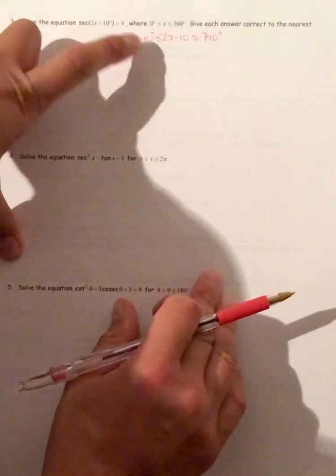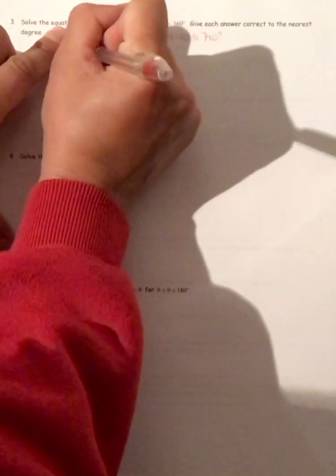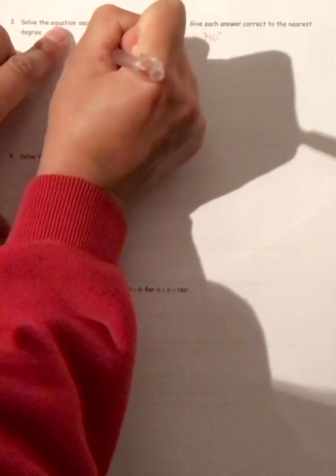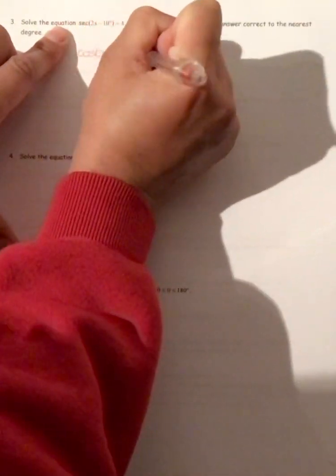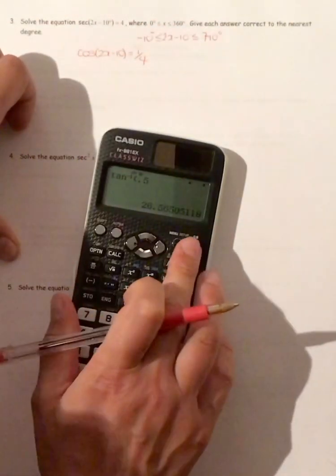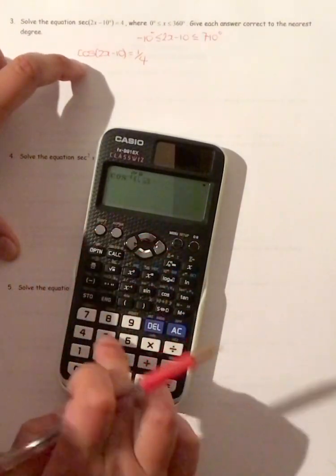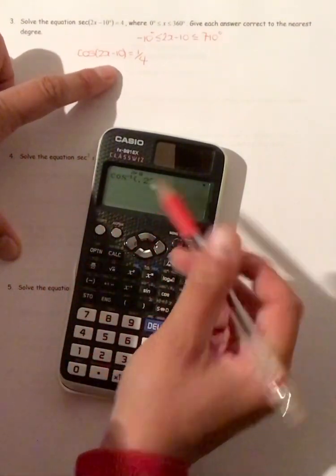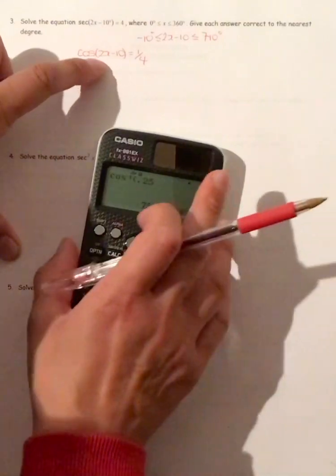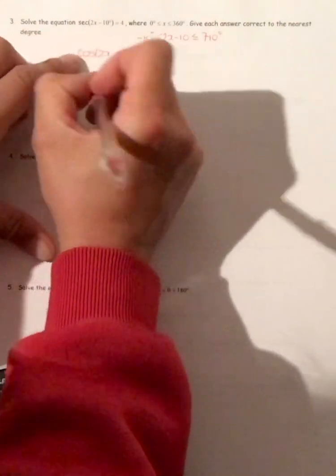Sec of 2x minus 10 is 4, so if I take the reciprocal, then cos of 2x minus 10 is a quarter. And we can work out our first angle by doing inverse cos of a quarter. Let's just make sure my calculator is in degrees. So I get 75.5 degrees. So remember, that's this angle, the 2x minus 10 is 75.5 degrees.